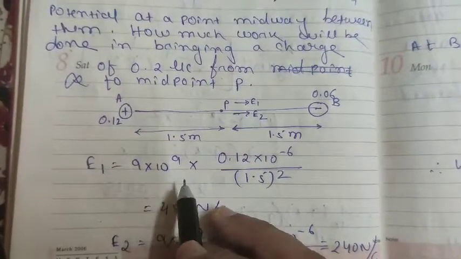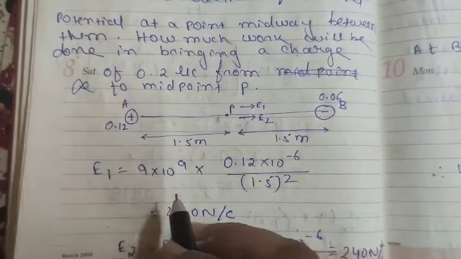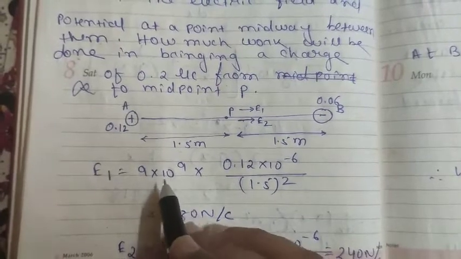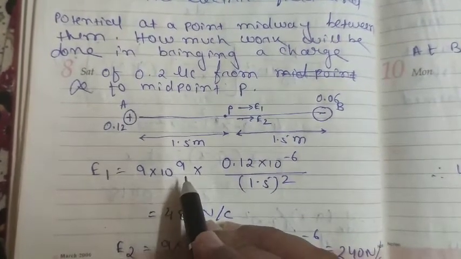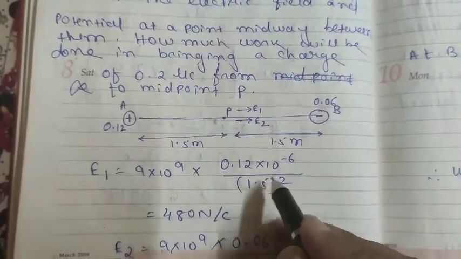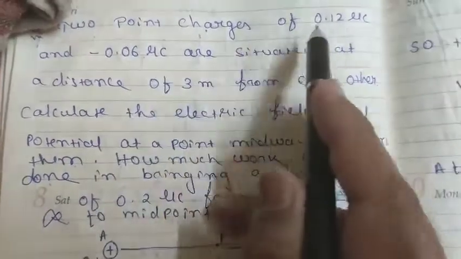E1 equal to, you know the formula of electric field. What is the formula? Q by 4 pi epsilon naught into r square. So 1 by 4 pi epsilon naught value is 9 into 10 to the power 9, you know it very well, multiplied with Q value 0.12 into 10 to the power minus 6, because it is in microcoulomb.